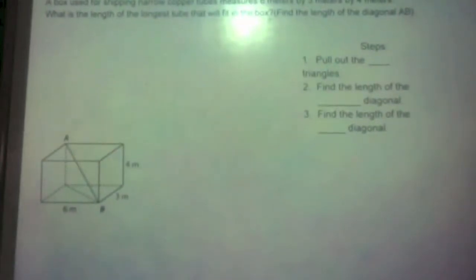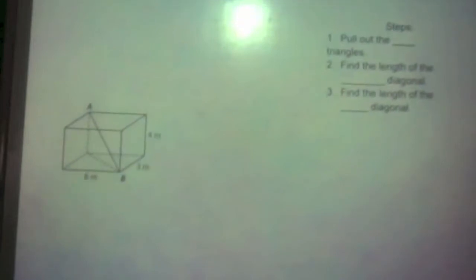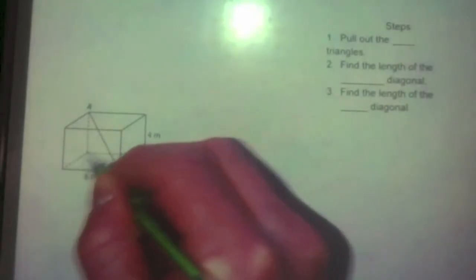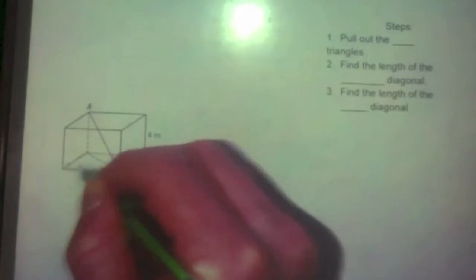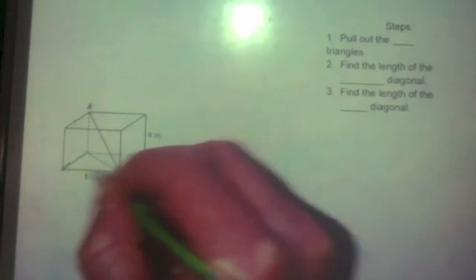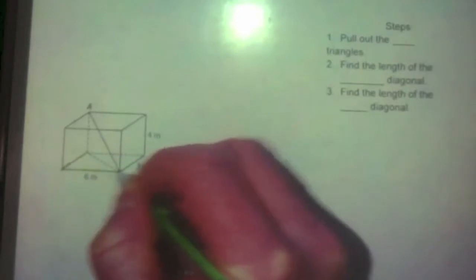So how we start solving this is we actually have two triangles here that we need to solve for. Let me outline this. I'm going to start with the green triangle, and the first triangle we have is this one on the bottom. We have a bottom triangle, and our bottom triangle will be green.